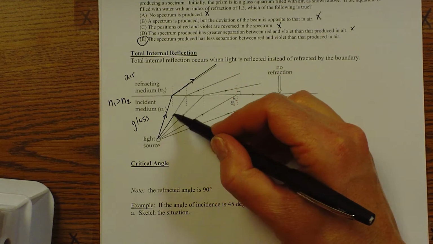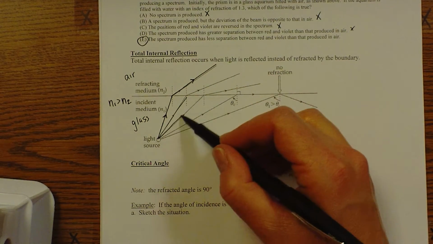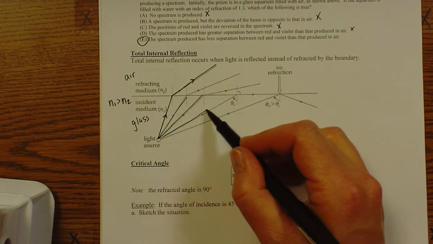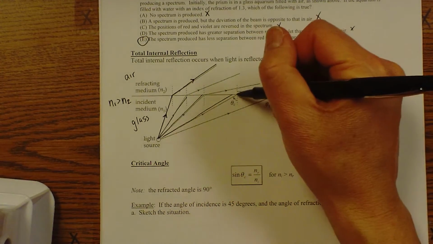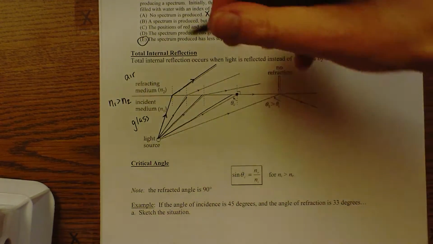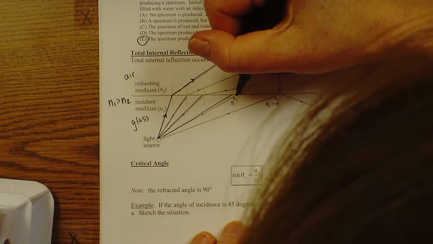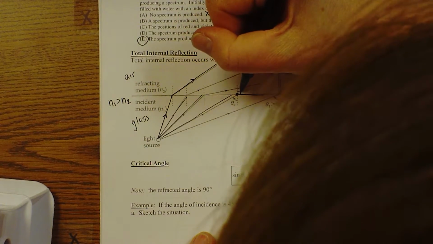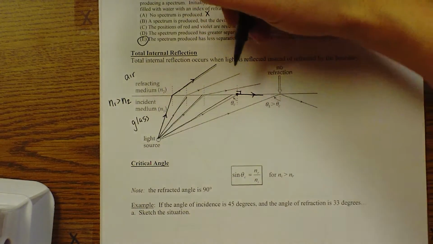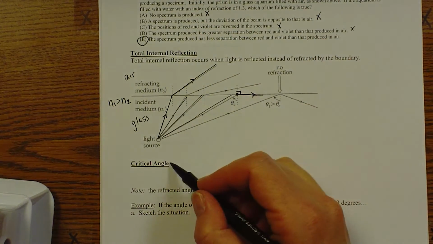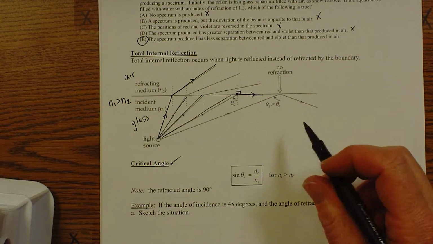And what happens as I change this incident angle? I still get light bending, but what happens here? What happens here is this is the point where the refracted angle is 90 degrees. And we call that the critical angle.